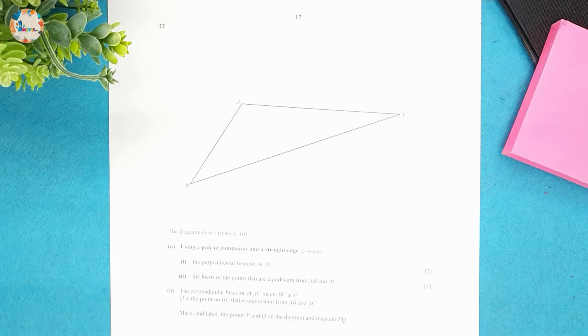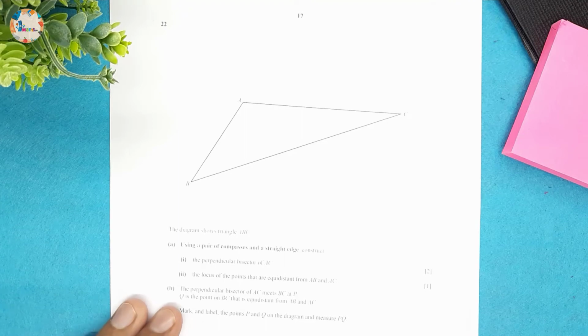Now question number 22 is basically a construction question. The diagram shows the triangle ABC. Using a pair of compasses and a straight edge, construct the perpendicular bisector of AC.